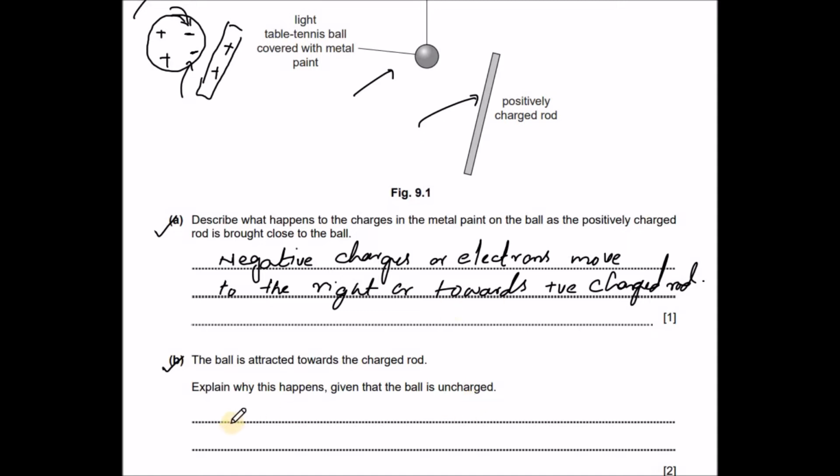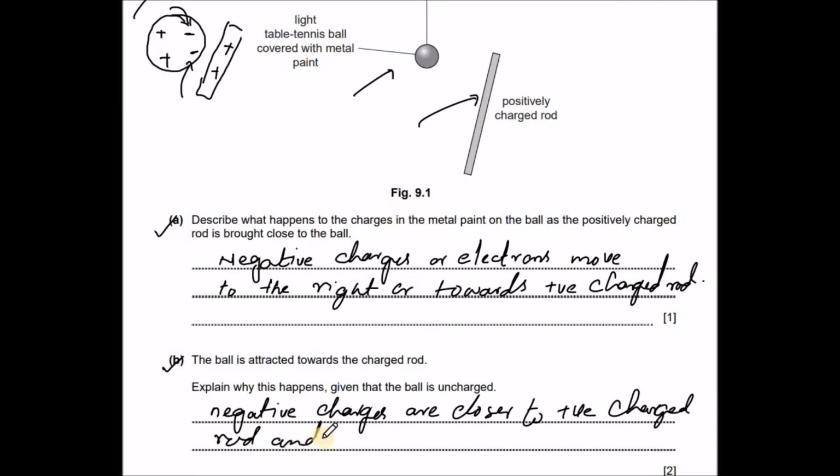So you can write like this: negative charges or electrons are closer to the positively charged rod and they attract each other.